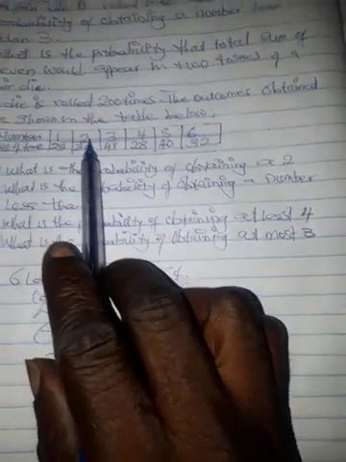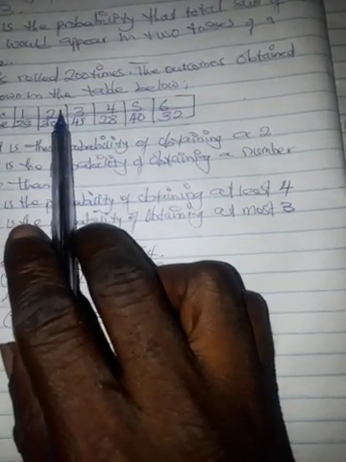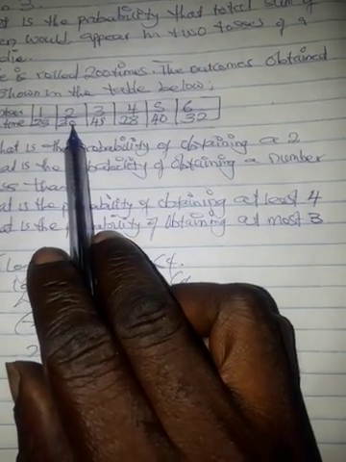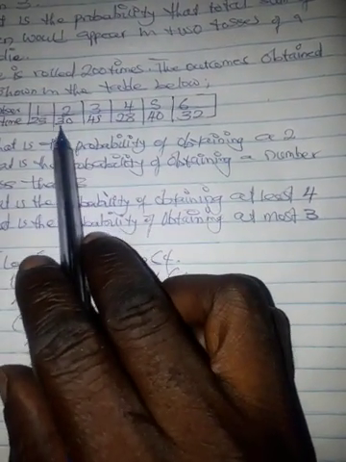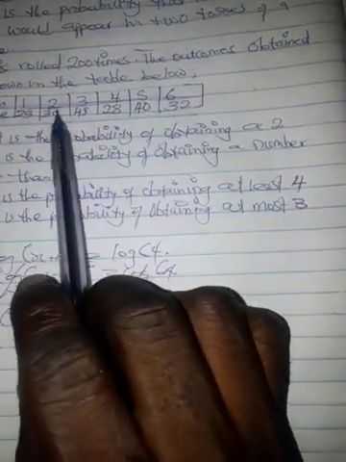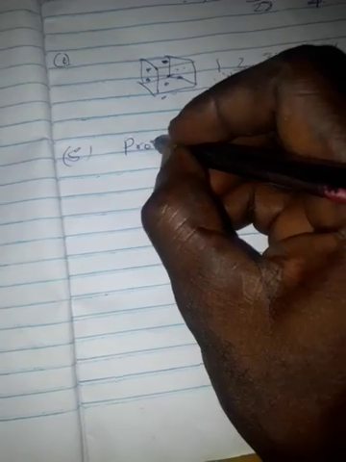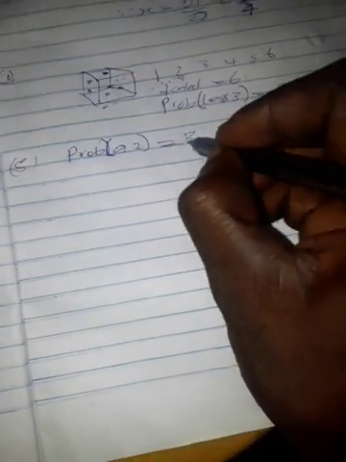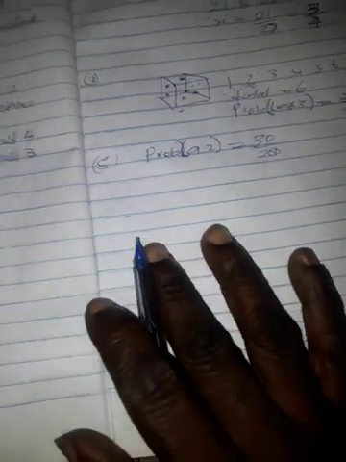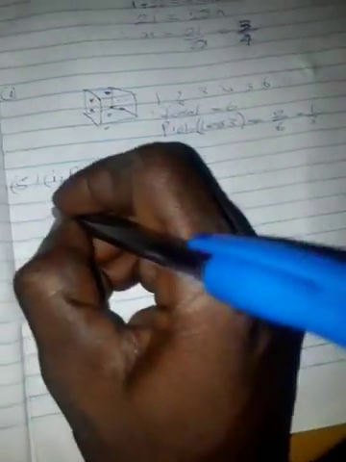If you look here, we are having 2. What is under 2? So which means 2 appears how many times? 30 times. So it will now be the outcome over the total, and if you add everything here, it gives you 200. So for number 5, the probability of obtaining a 2 will now be, looking at this, 30 over 200. So that is 5 Roman figure 1. Then 5 Roman figure 2.